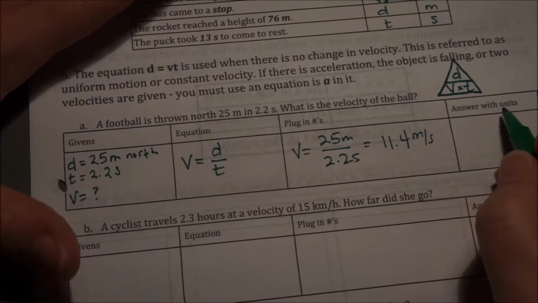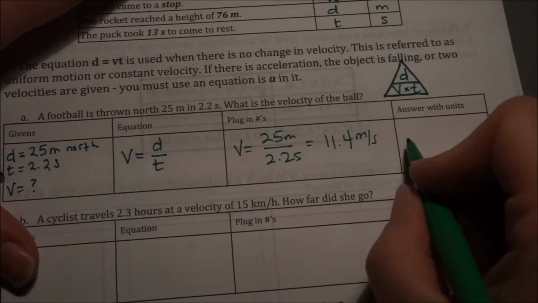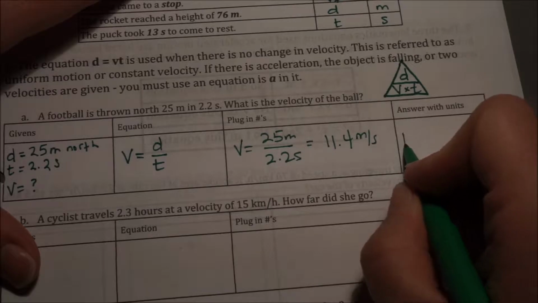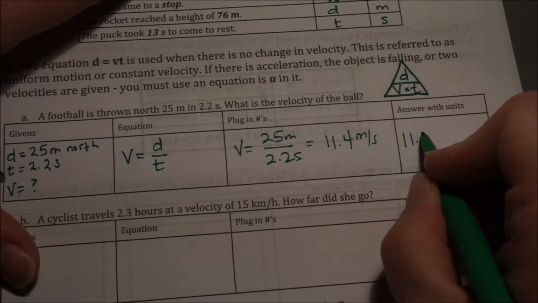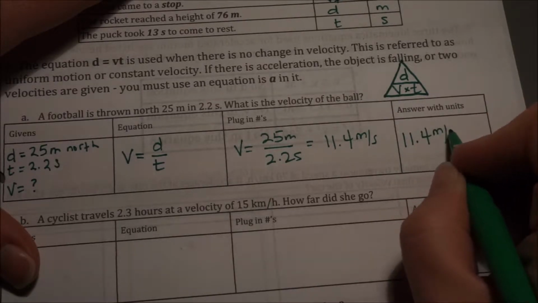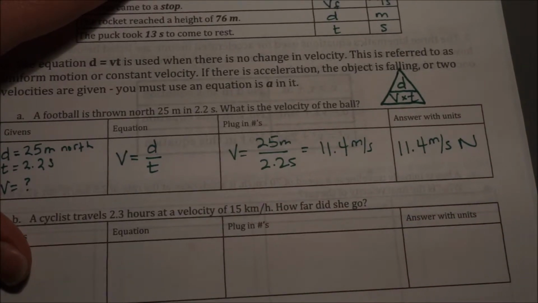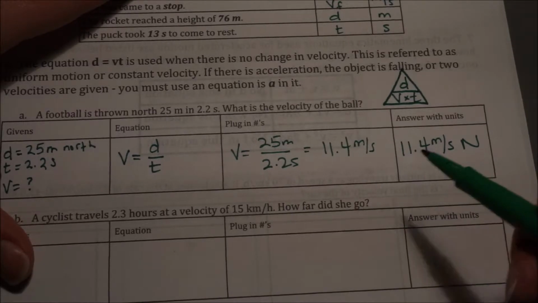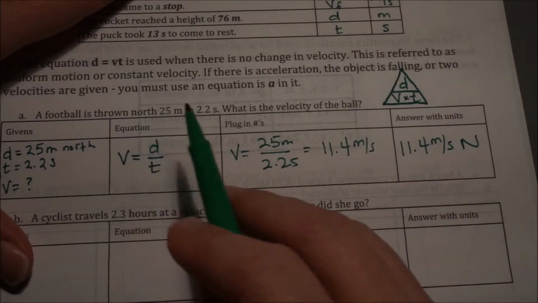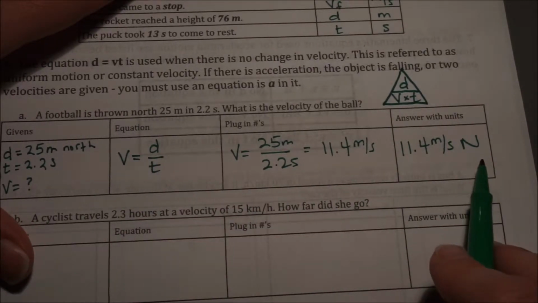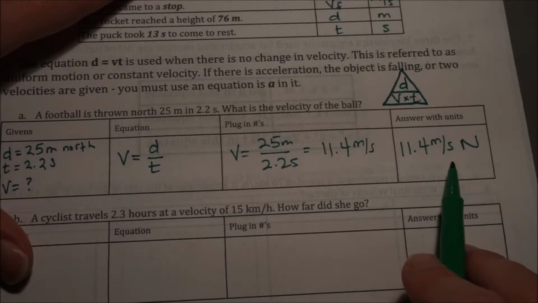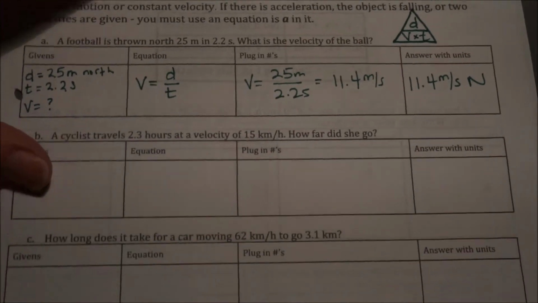And then if you write the answer over in the final spot, you can go ahead and include the direction with it. That would be 11.4 meters per second north. Because velocity is a vector, if you're given some kind of direction information, you'll want to include that as part of your velocity answer: 11.4 meters per second north.